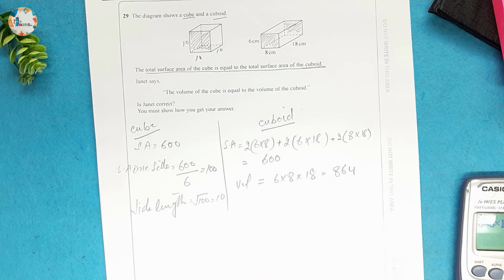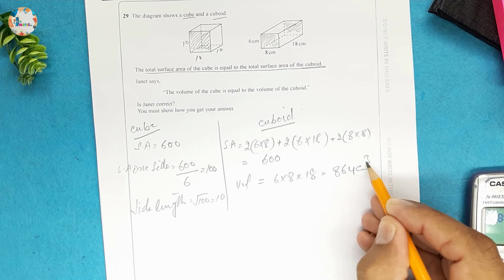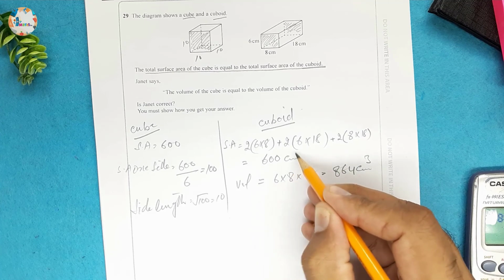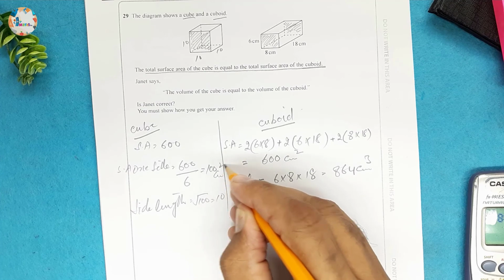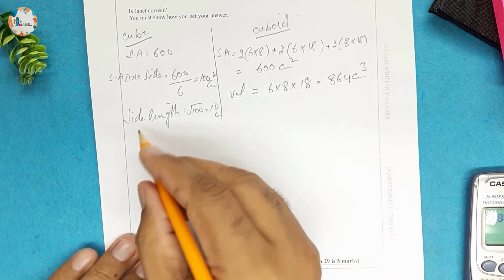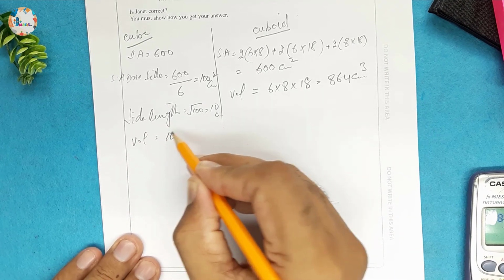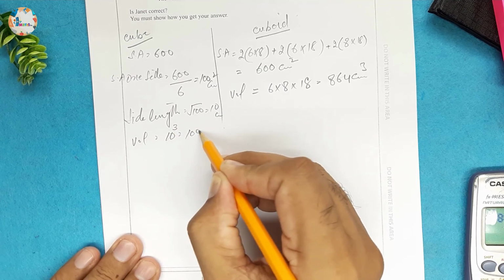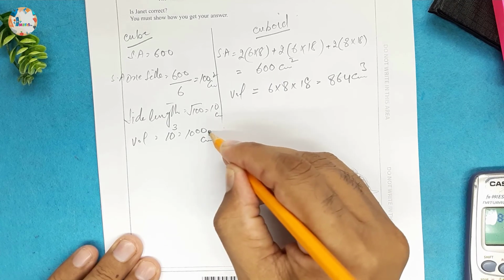So 864 will be the volume of this, in centimeter cube, and this will be centimeter square, and this one will be centimeter square, and the side length will be centimeter, and the volume of this cube will be equal to 10 cube, which is equal to 1000 centimeter cube.